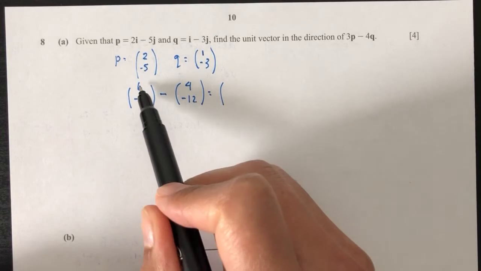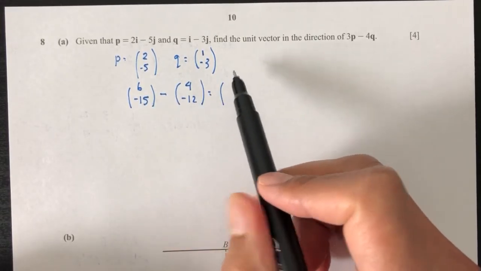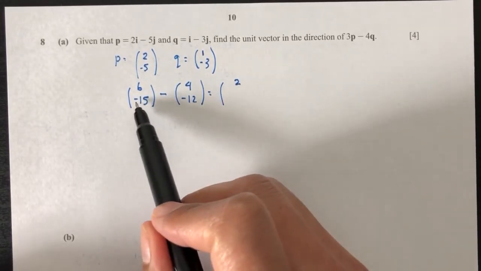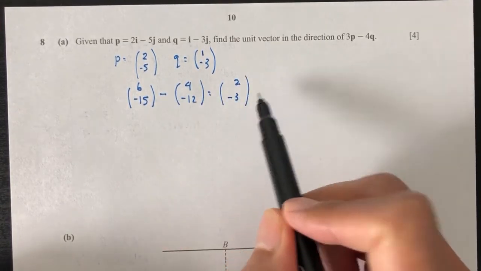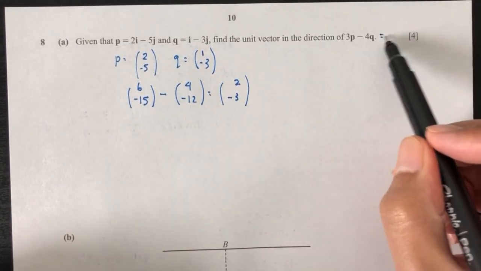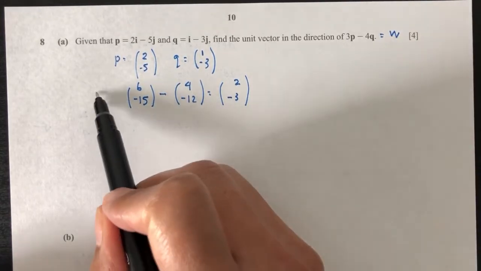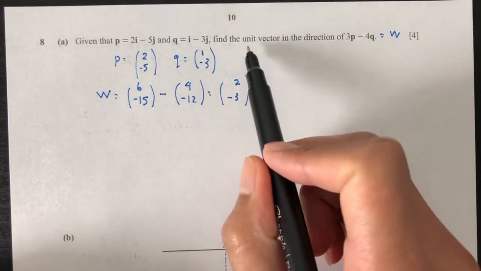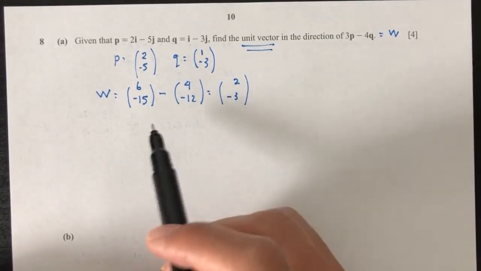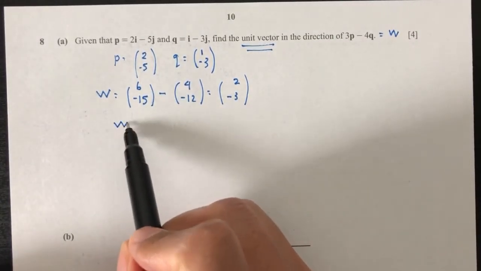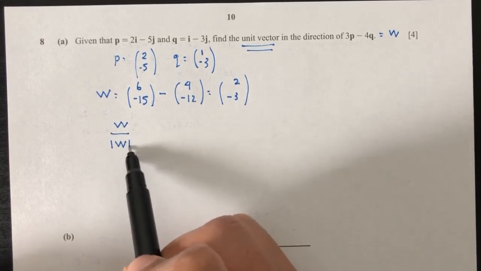So that will be 6 minus 4, which is 2, and minus 15 plus 12, which is minus 3. So that will be this. Let's call this vector w. So we have to find the unit vector in this direction. So how do you find a unit vector? You have to find the vector divided by its magnitude.